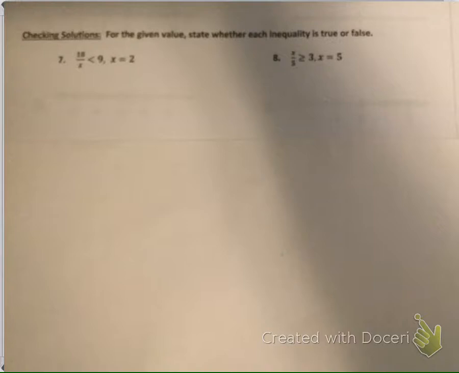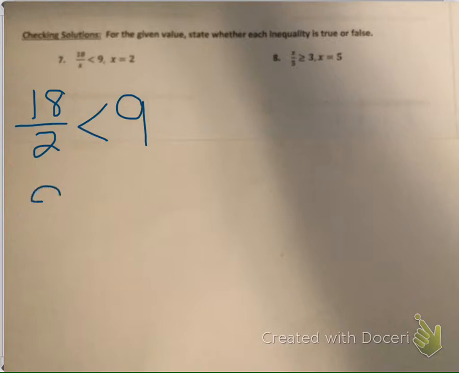So for number 7, you have 18 over x is less than 9 if x equals 2. So I plugged in 2 for x. Now 18 divided by 2 is 9. Is 9 less than 9? No, so this would be false.